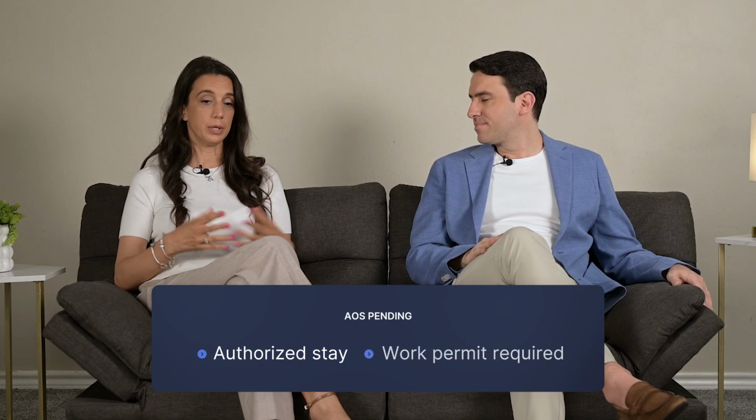Yeah. Another thing is that when you submit the adjustment of status, you actually get authorization to stay in the country, even though your previous visa might be expired. Yeah, every time you have an adjustment of status application pending and your visa or status expires, you have the right to stay in the United States legally until USCIS makes a decision on your green card application. But you won't be able to work until you get the work permit. Yes, you have to wait for your work permit, which right now is on average about 3 months from filing, but this changes all the time.